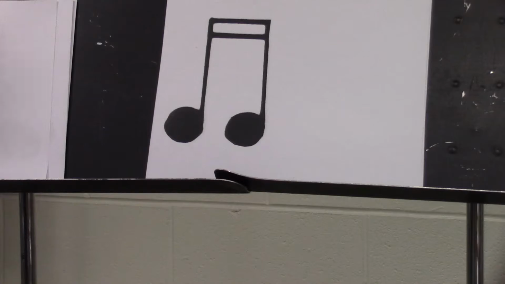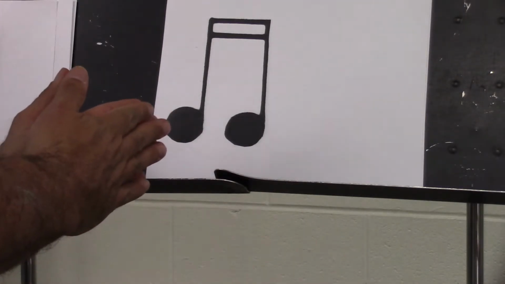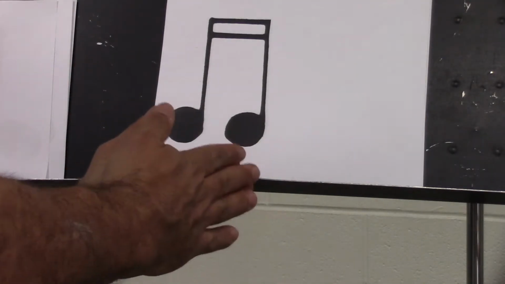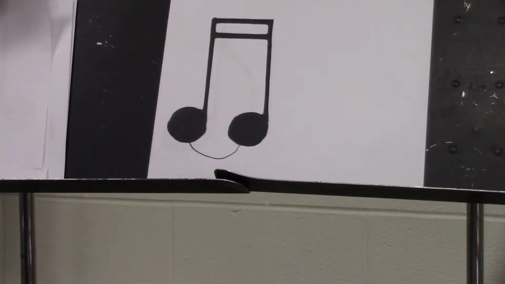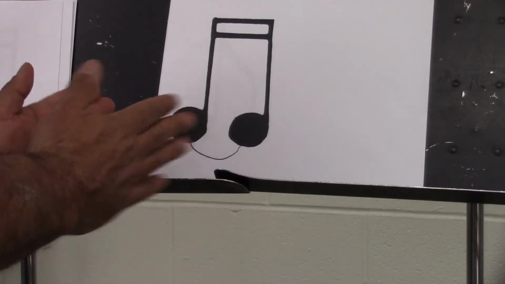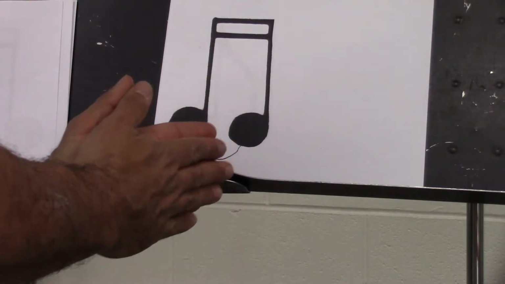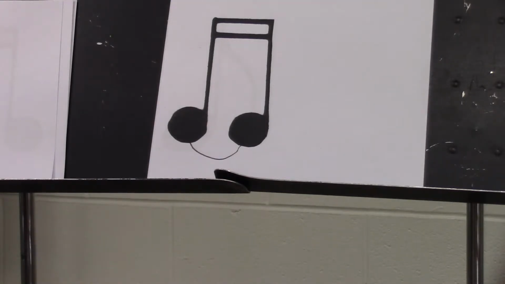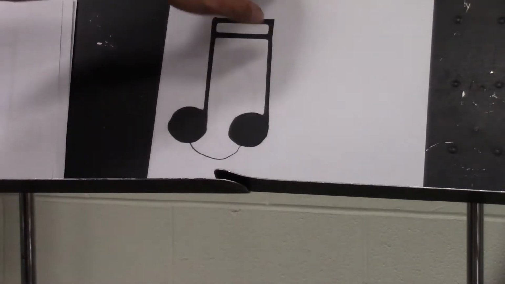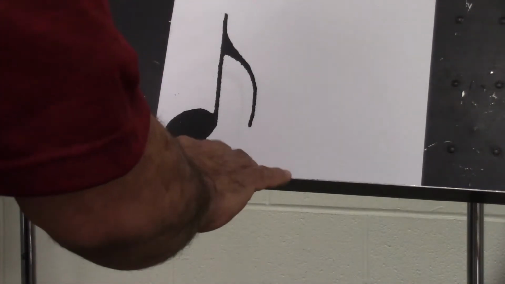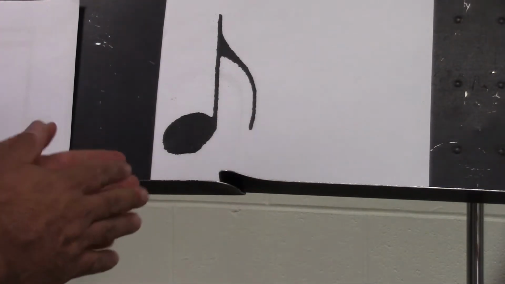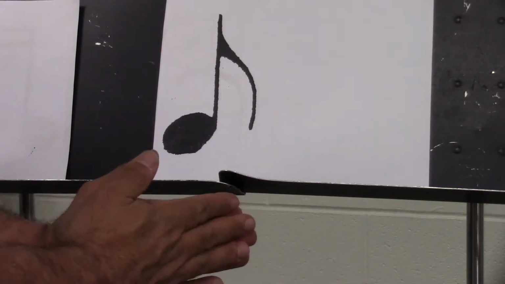Let's do 2 16th notes. Ready? Go. 1, E. Let's tie the 2 16th notes. There's a tie there. Ready? Go. 1, E. What is the equivalent of 2 tied 16th notes? 2 tied 16th notes is the same as an 8th note. Ready? Go. 1, E.